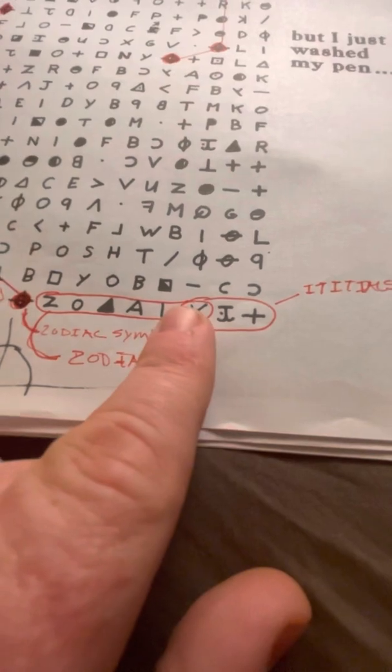They use a second overlap. I said it three times: the Zodiac symbol, Zodiac, his professional name, and then his real name initials. So that was my theory going into it.